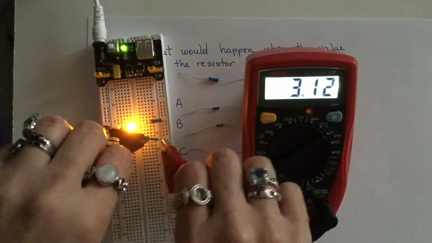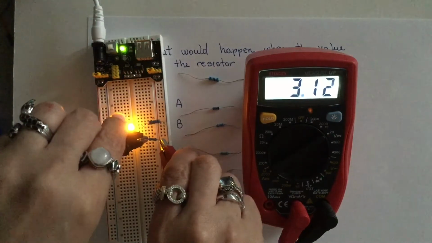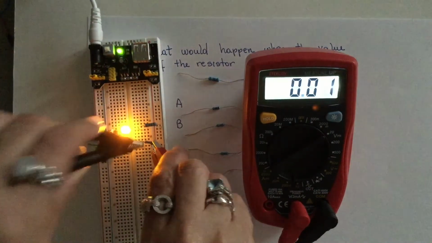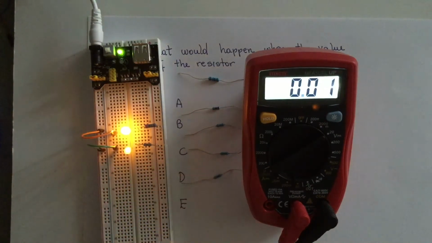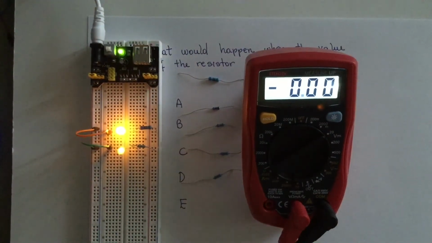Wow, 3.12. So it is definitely higher, not as much, but in terms of electronics, small voltage is a big deal. So yes, finally I can see a change here.